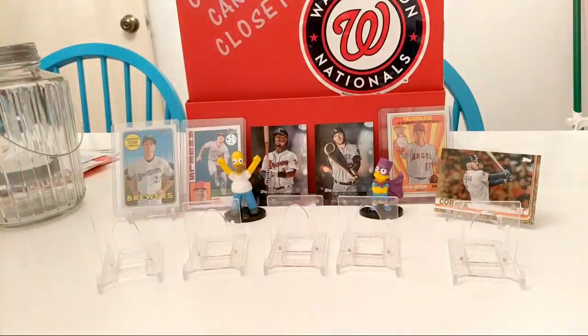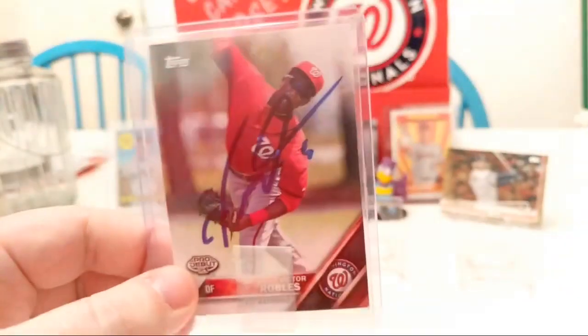Now a couple deep guys to consider going after. And these are guys that I got specifically for this because I wanted to showcase these cards as well. Just to show off a little. Victor Robles.